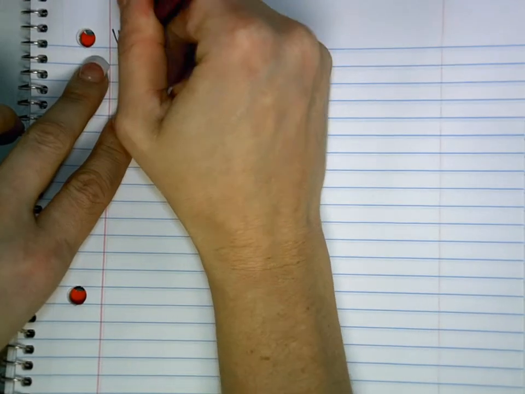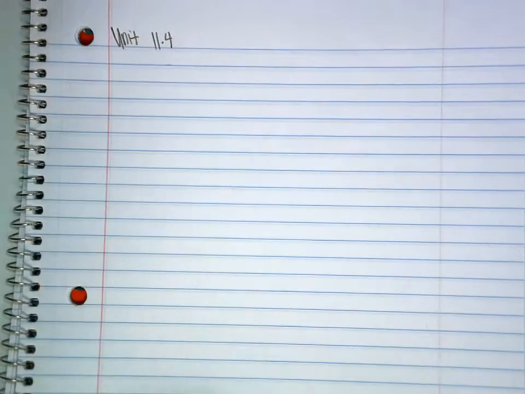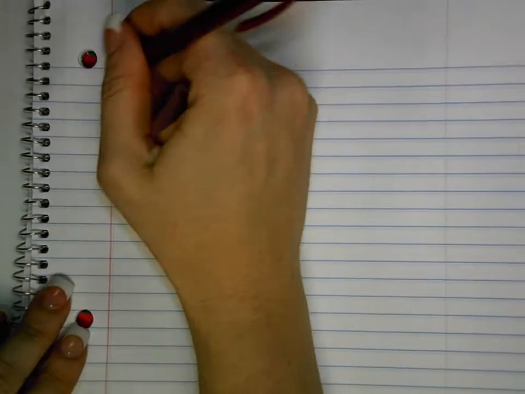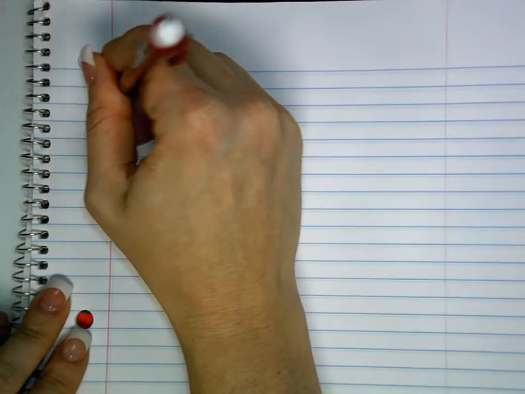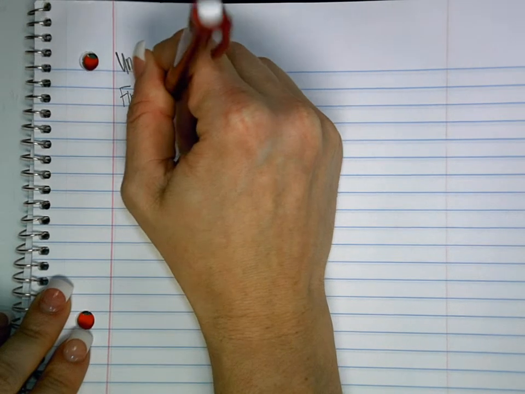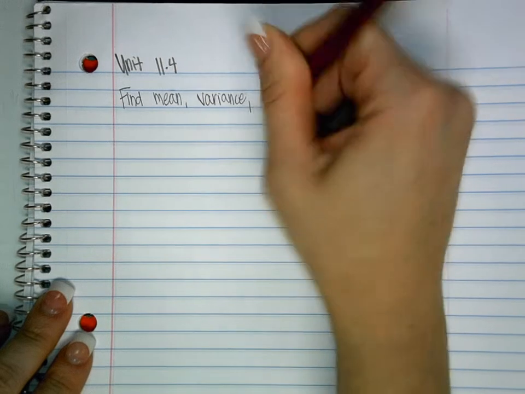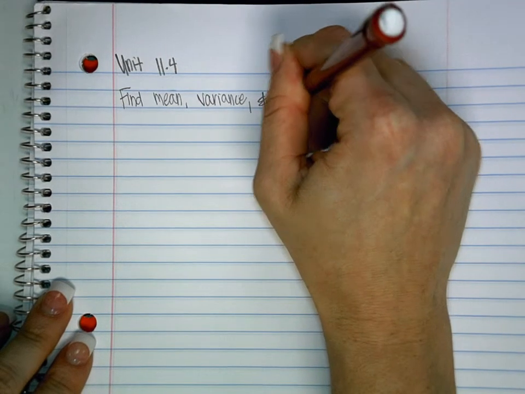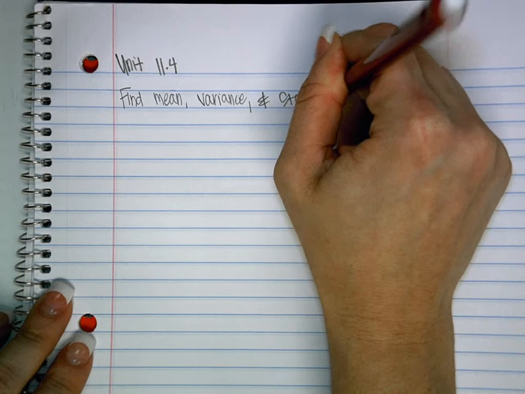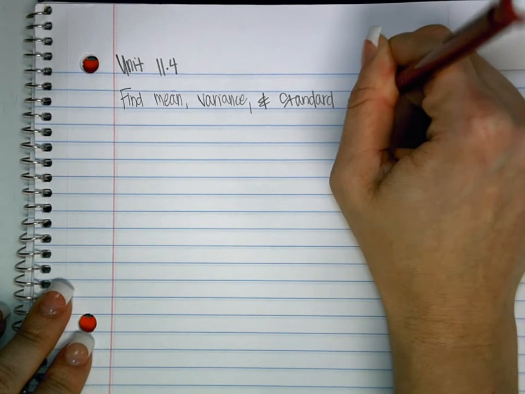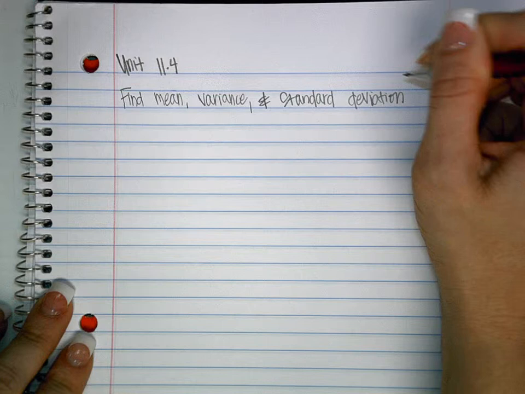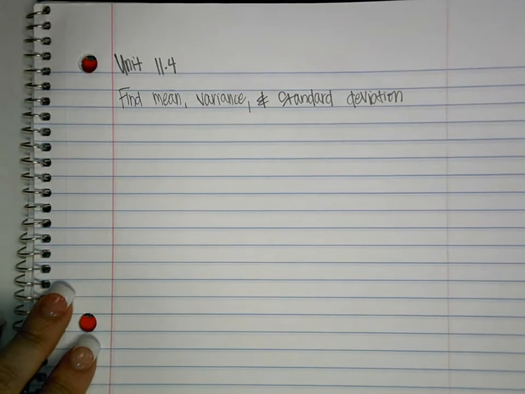For 11.4, what we're doing is actually not at all related to binomial expansion. It's just an extra concept that we have to learn, and so it's put in here with the binomial expansion unit. So we're going to work on finding mean, variance, and standard deviation. These are all things that you would want to find. If you take statistics or probability, you will probably have to do a lot of this. So just FYI.